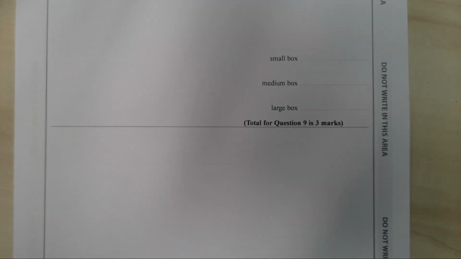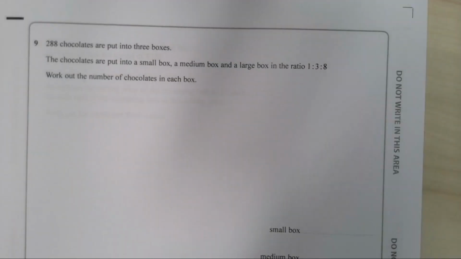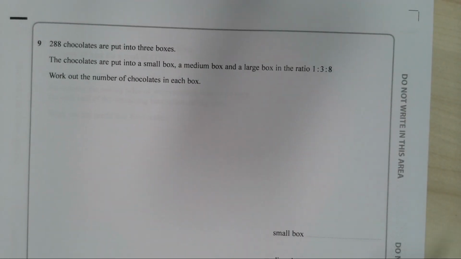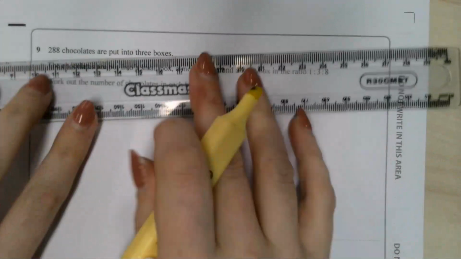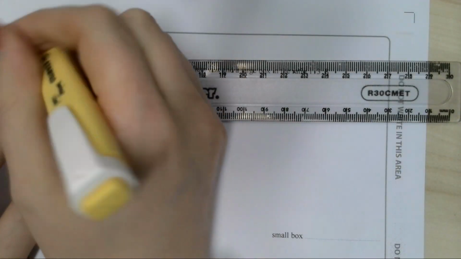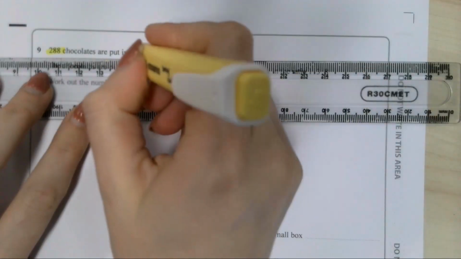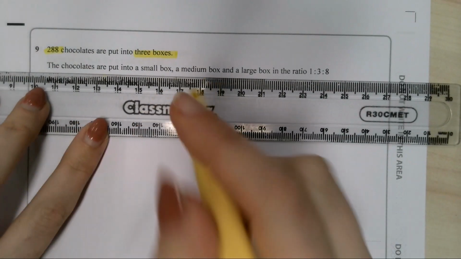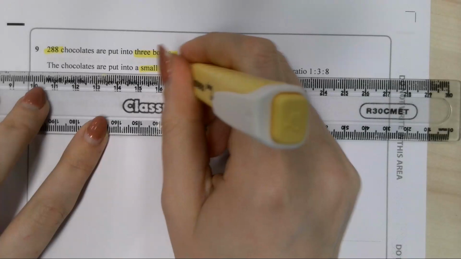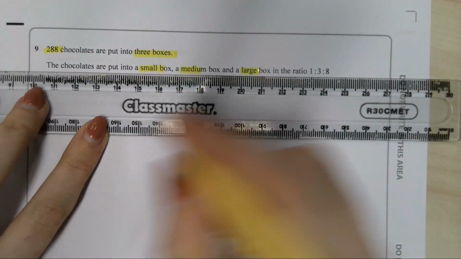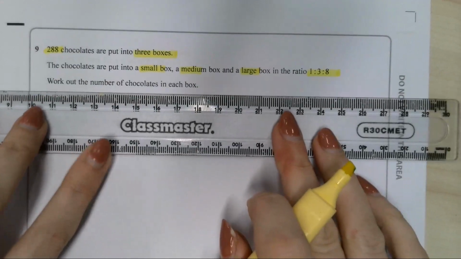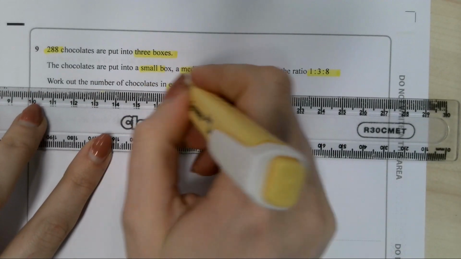Question 8. 288 chocolates are put into 3 boxes. The chocolates are put into a small box, a medium box and a large box in the ratio 1 to 3 to 8. Work out the number of chocolates in each box.